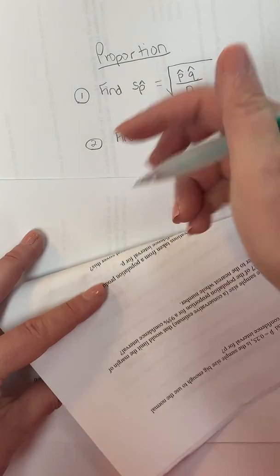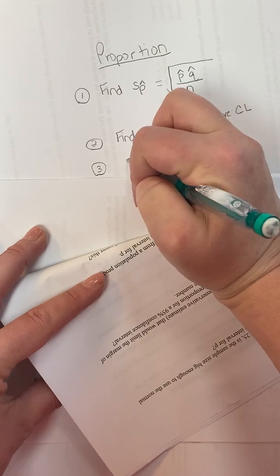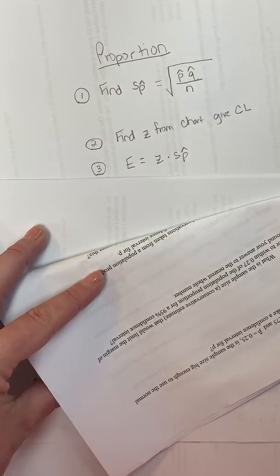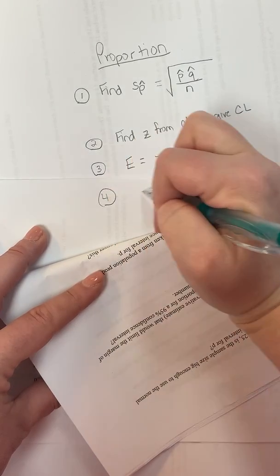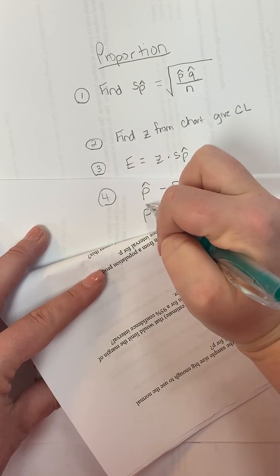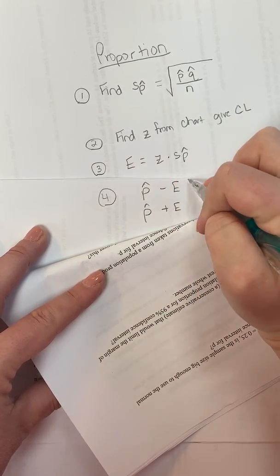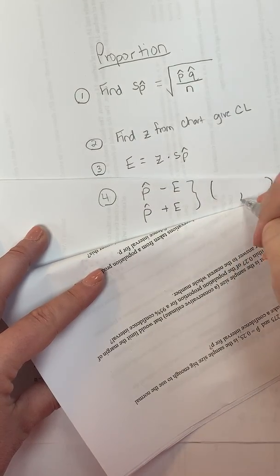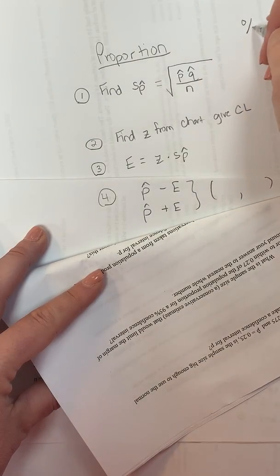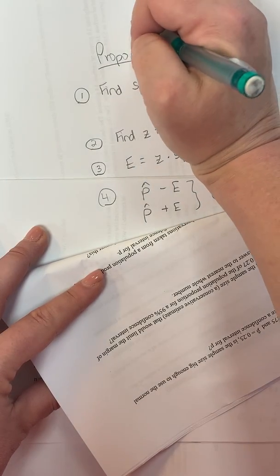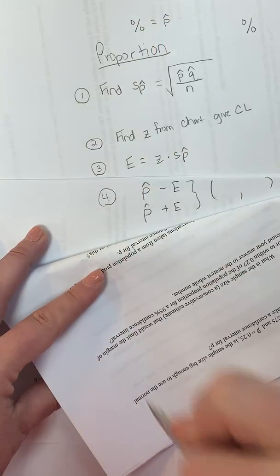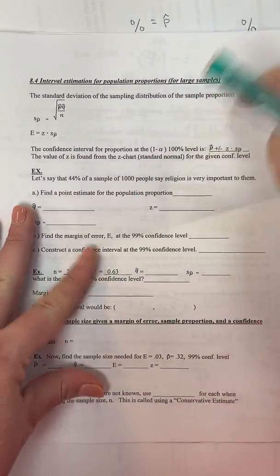Then we're going to find our margin of error. It's going to be Z times S of P hat. And last but not least, we're going to take P hat minus E and P hat plus E. And that is going to give us our little interval. And remember, your percentage that they're going to give you, that is your P hat. All right, here we go.